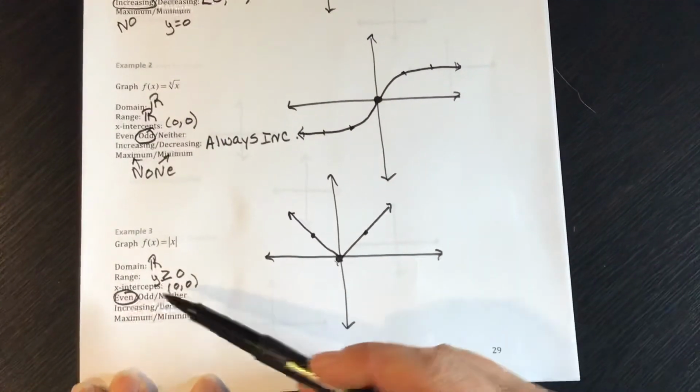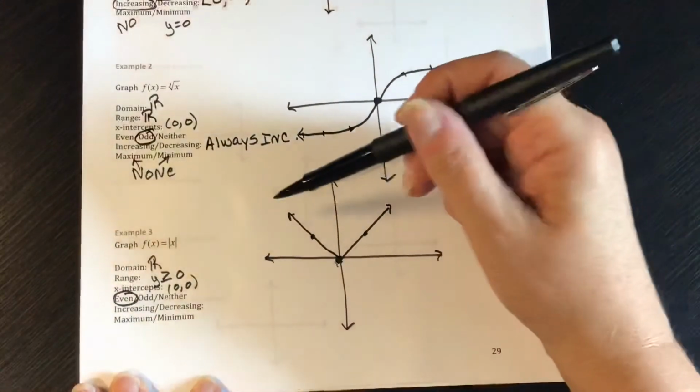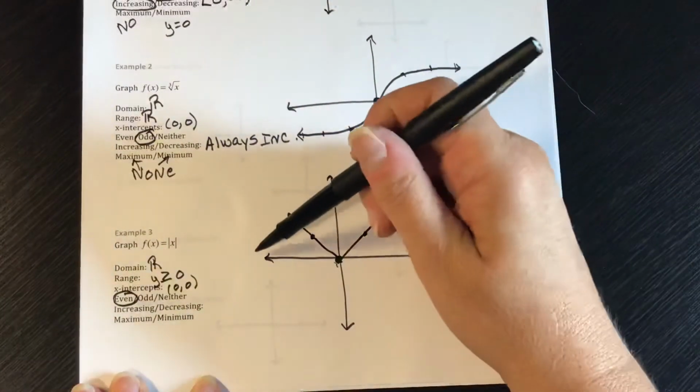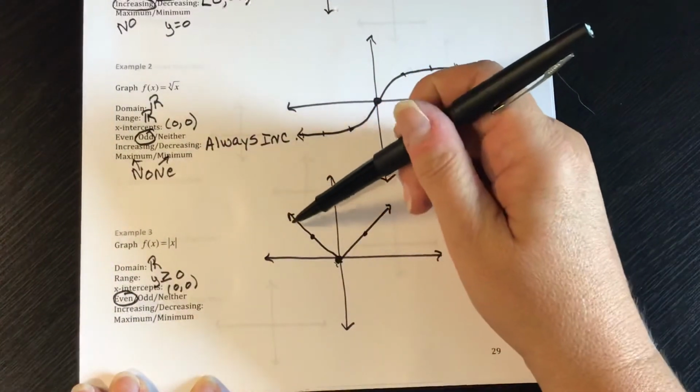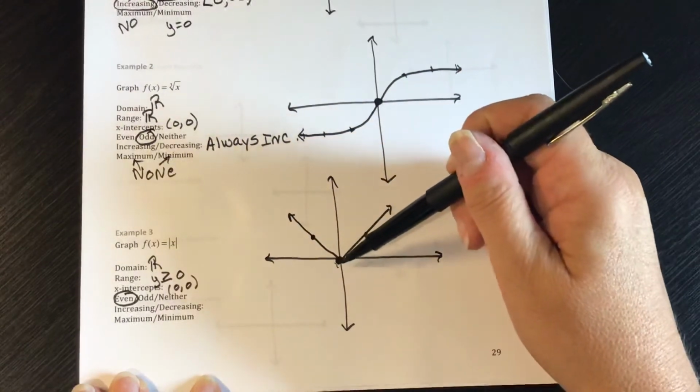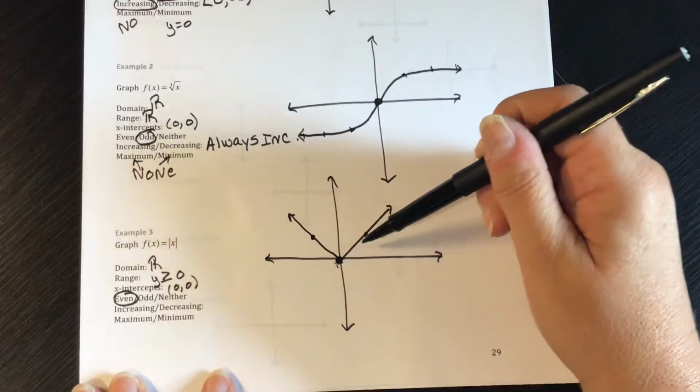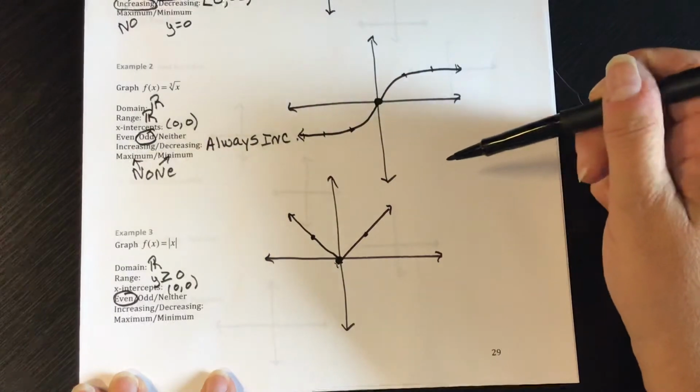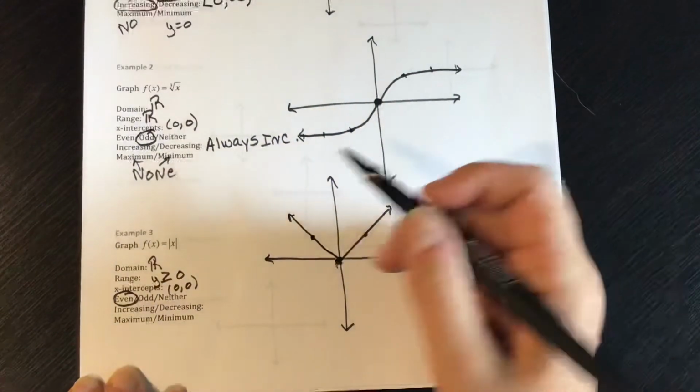Now to check for increasing or decreasing, if I look at this part of the function, reading from left to right, it's going downhill. And then it hits this vertex and it changes direction and it's going uphill, so it's increasing.